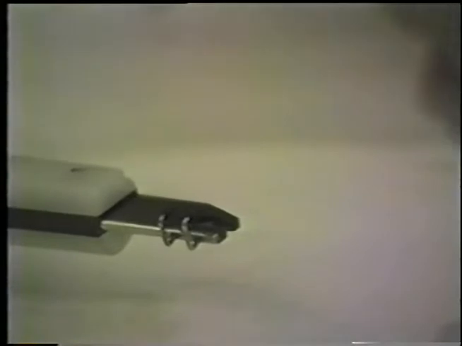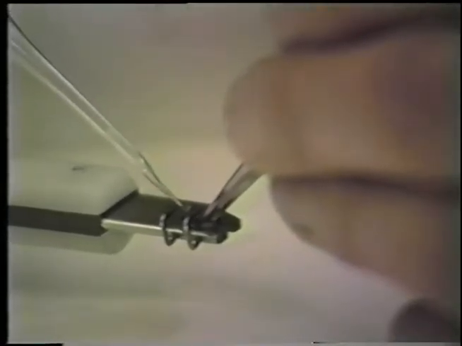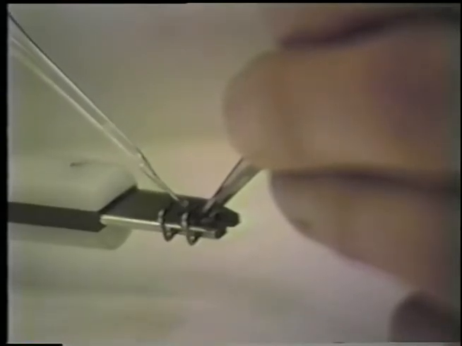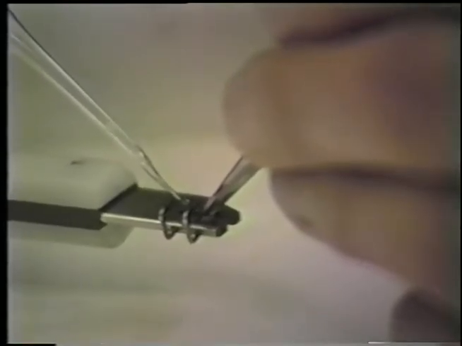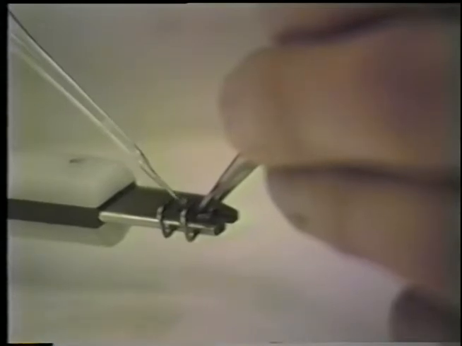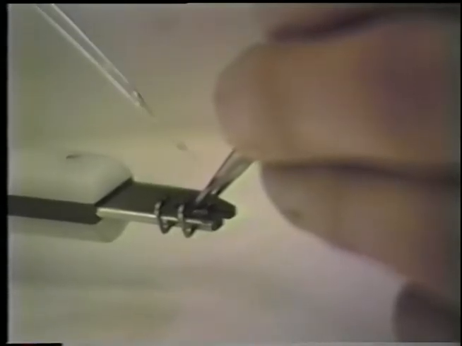It's necessary to hold the specimen carrier down with the forceps to keep surface tension from pulling the specimen carrier away with the pipette. And you remove the pipette.